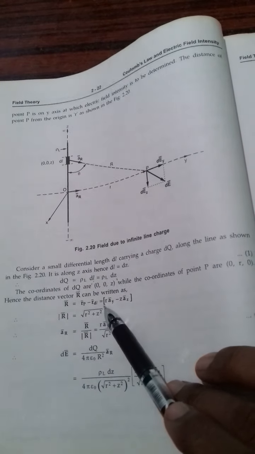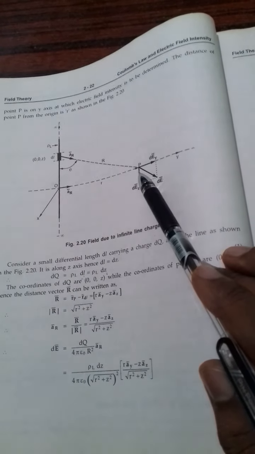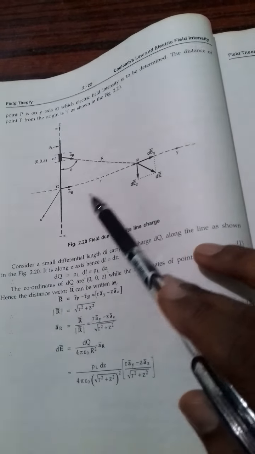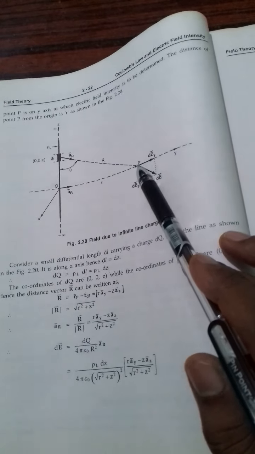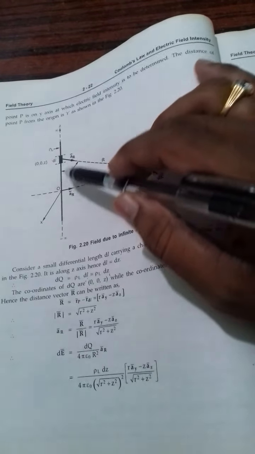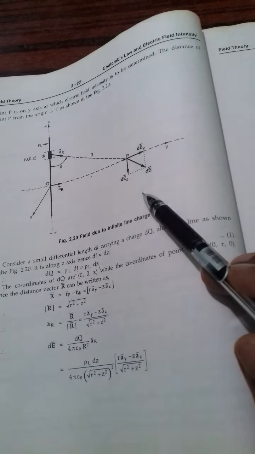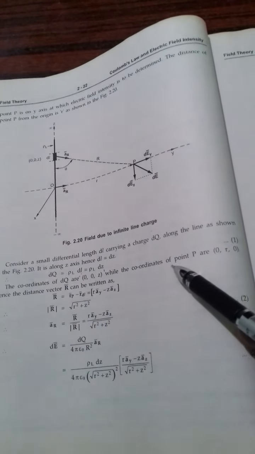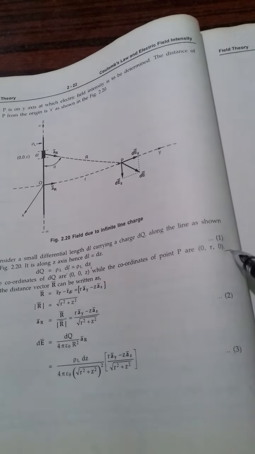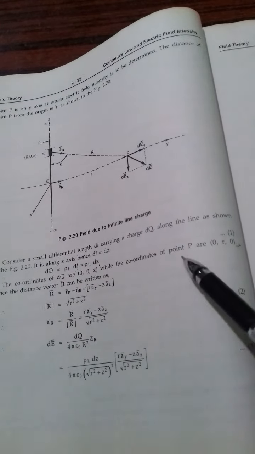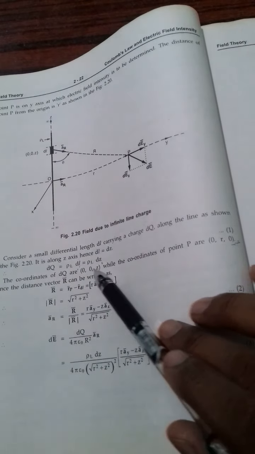The coordinates of point P: it is at a distance of small r from the line charge. This point P is at a distance r from the infinite line charge, so the coordinates of point P are 0, r, 0, because it is along the y-axis, and the coordinates of that differential charge are 0, 0, z.